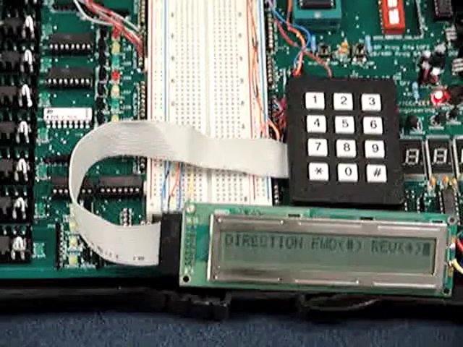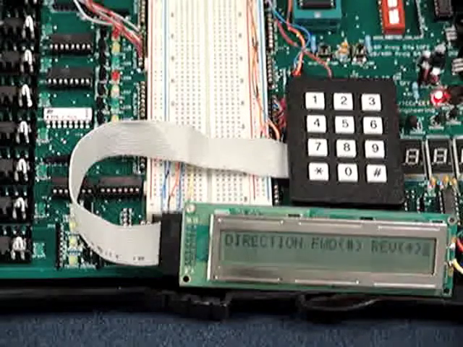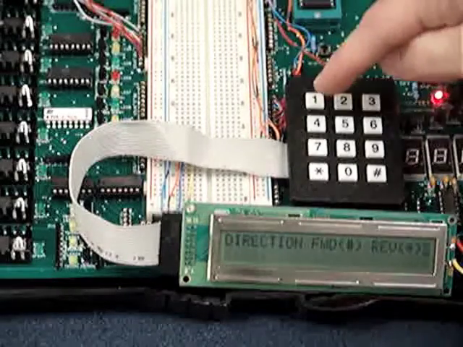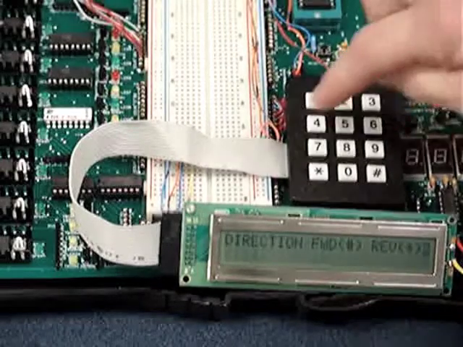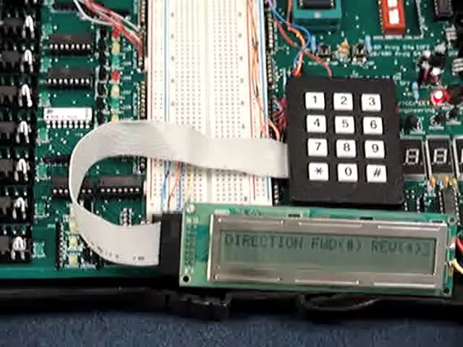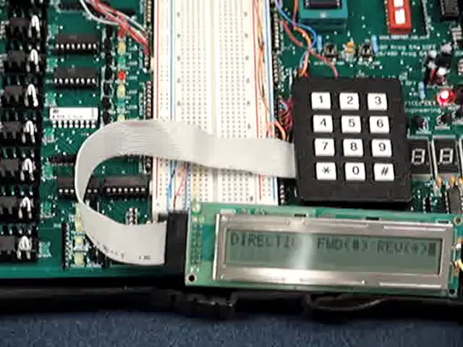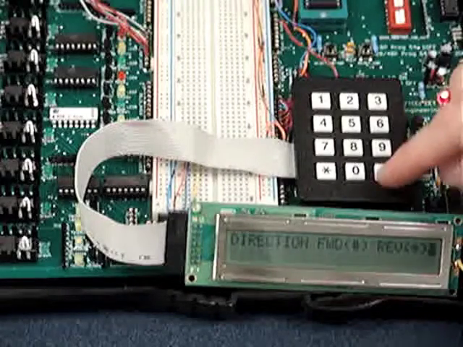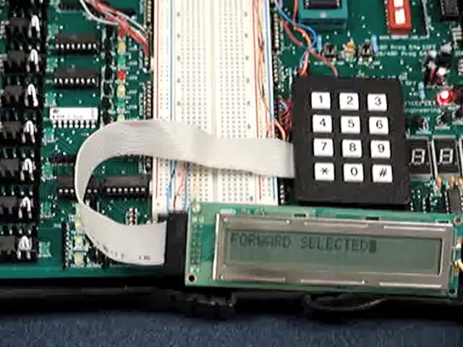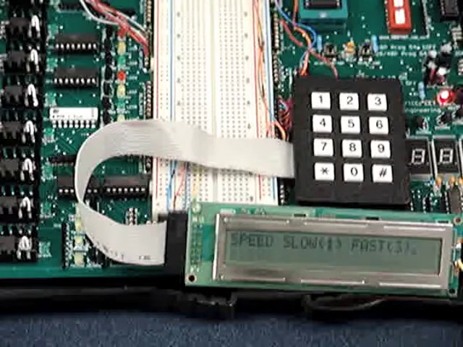As an ODU requirement, each selection requires feedback to the operator. As you can see, a debounce is applied. In this case, we're going to select forward. As you can see, forward selected is fed back to the operator.